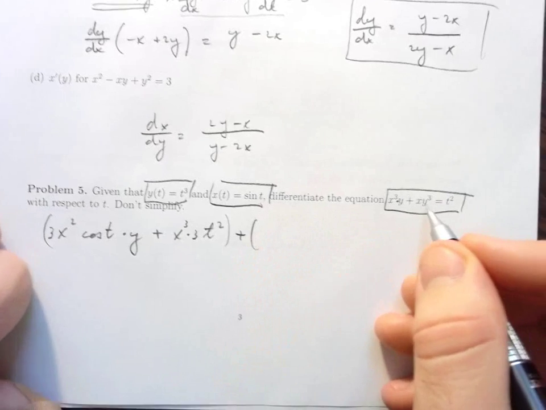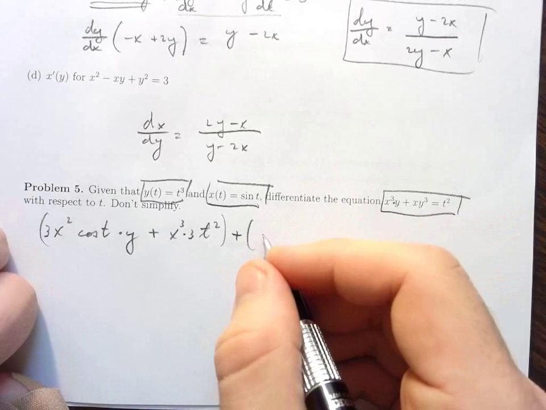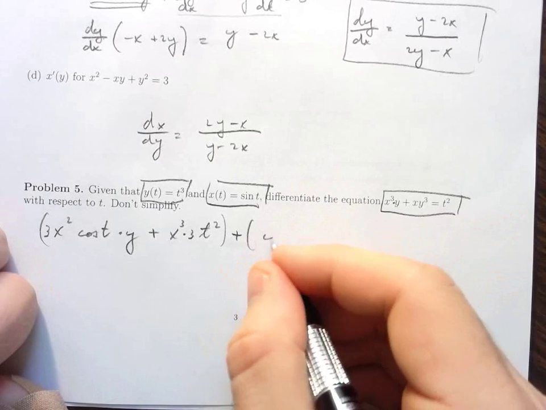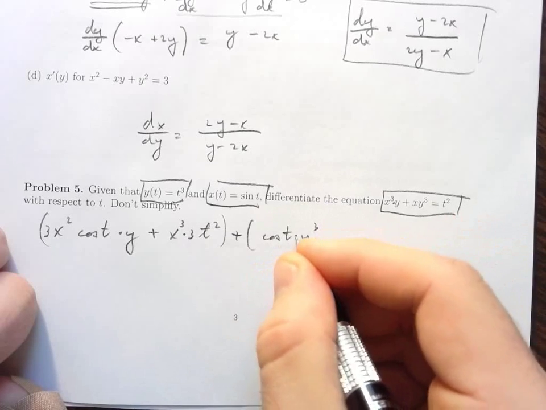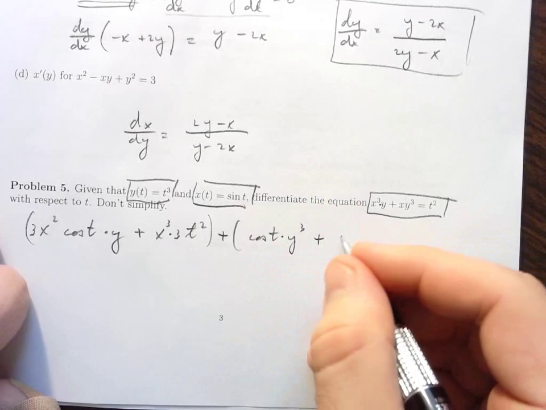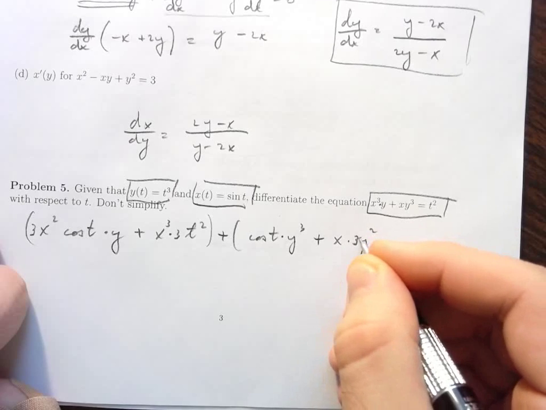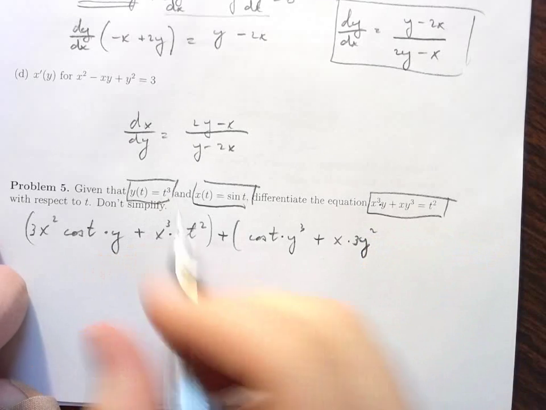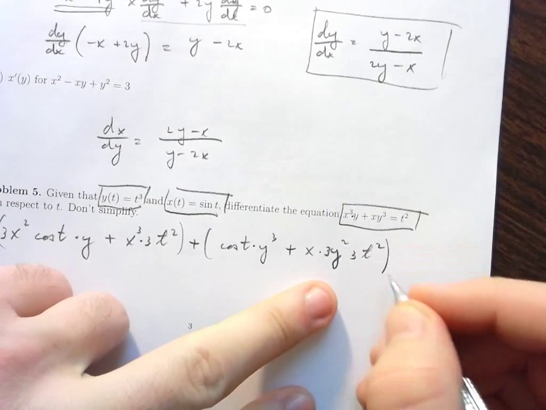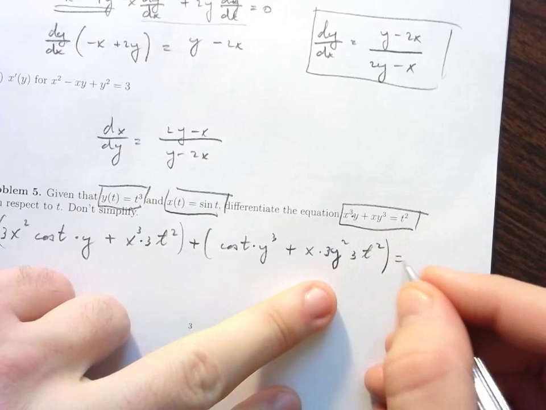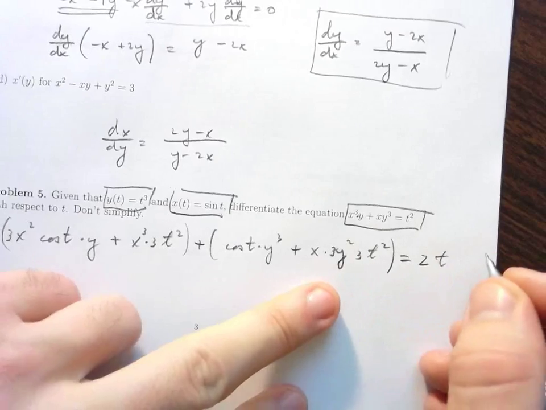I have another product rule to do over here. The first is dx/dt, right? 1 times dx/dt, so I have just cosine t times y cubed, plus the first times the derivative of the second, so x times 3y squared dy/dt, which is now 3t squared. So that finishes off the left-hand side, and on the right-hand side I just take the derivative of t squared with respect to t, so I end up with just 2t.